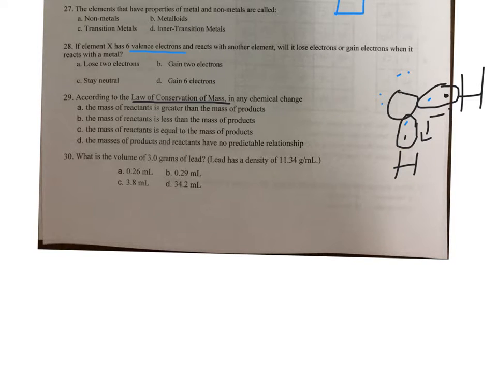Law of conservation of mass means you have a chemical reaction. Whatever you have on the reactant side means you have to have the same thing on the product side. That's your hint.